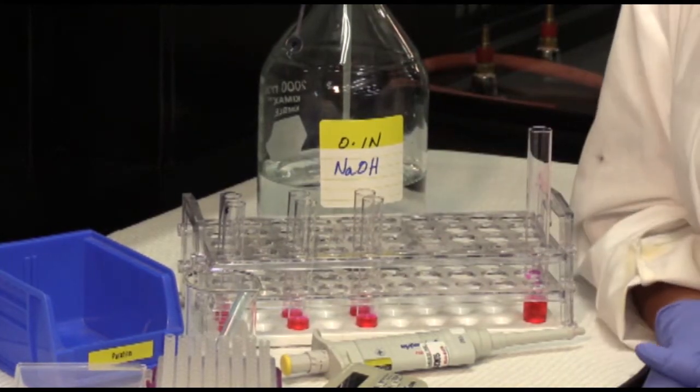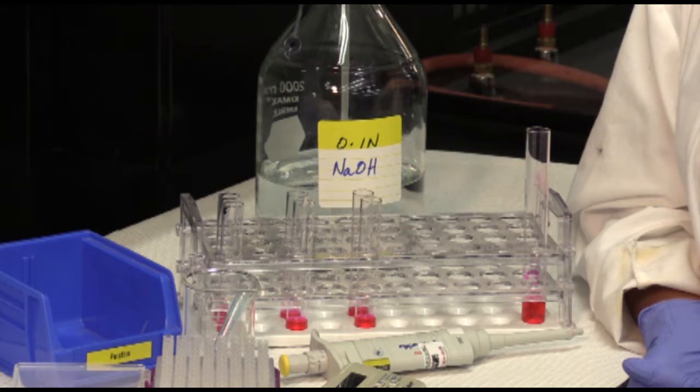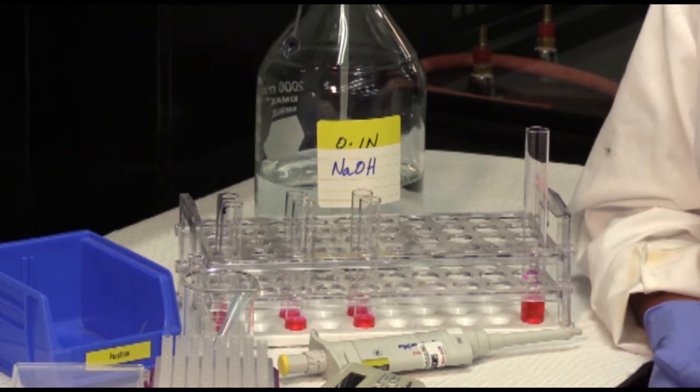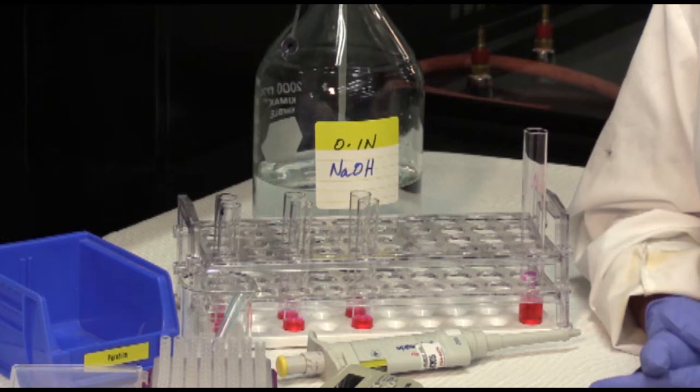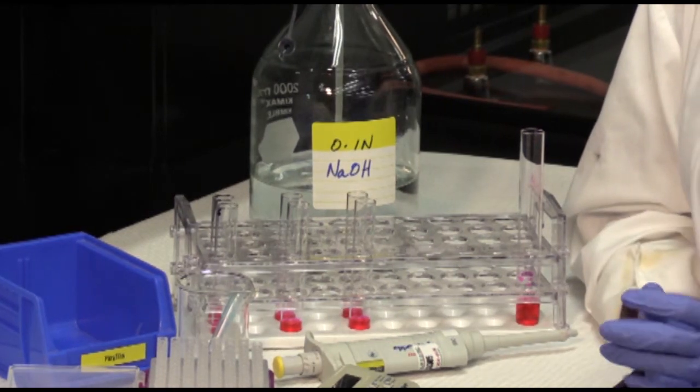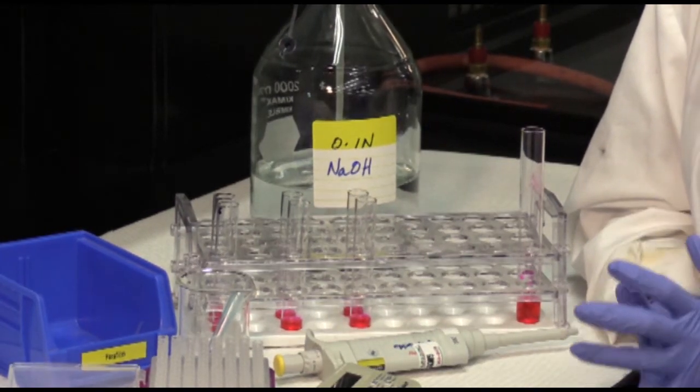One other important thing to remember is this is a kinetic assay. So you do not have time in the middle of your reaction to grab any solution or equipment. Make sure you're ready to go and have everything in front of you.